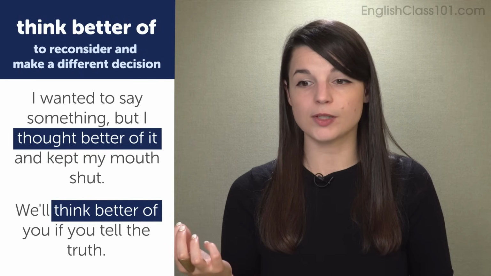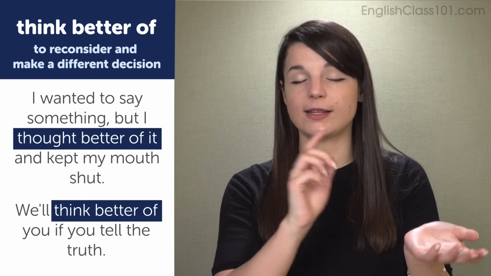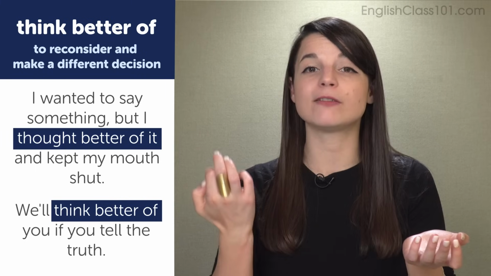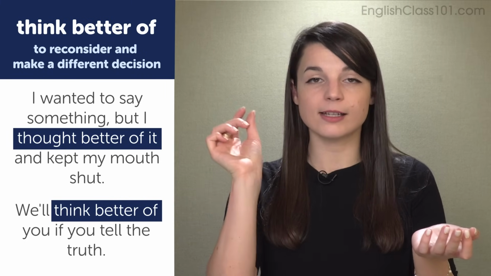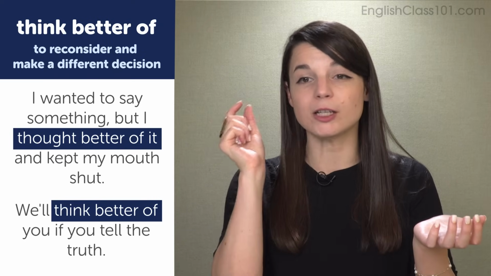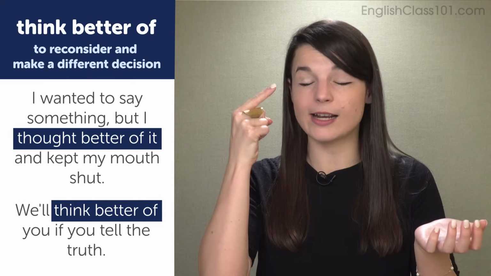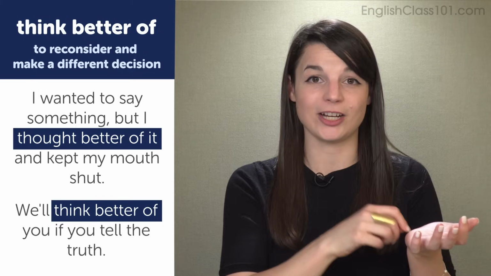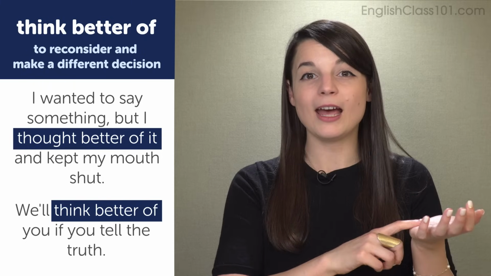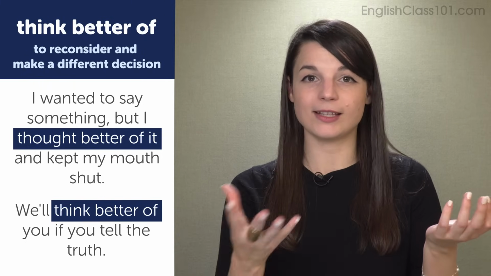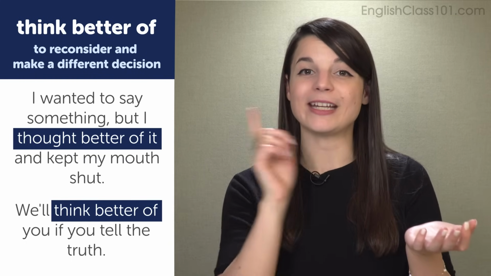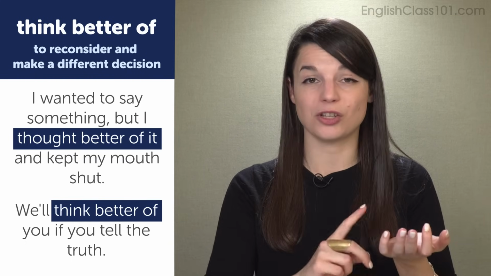So in the first example sentence, I wanted to say something. We see in past tense, I wanted to say something, but I thought better of it. So it, in this case, is the thing I wanted to say in the first part of the sentence. I thought better of it means I reconsidered it and decided against my first inclination. I decided not to do the first thing I was thinking about. And I kept my mouth shut. So in this case, my mouth remained closed. In other words, I reconsidered my initial action, the action I initially wanted to do.